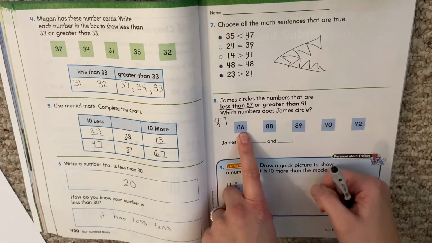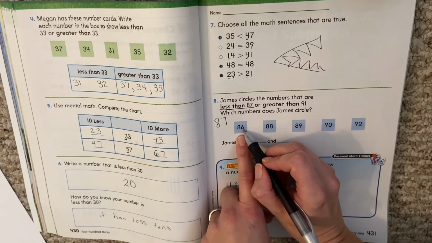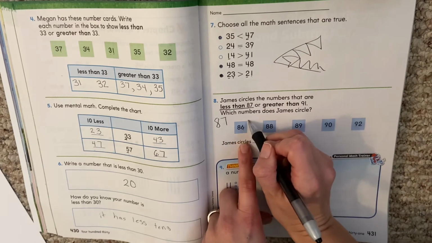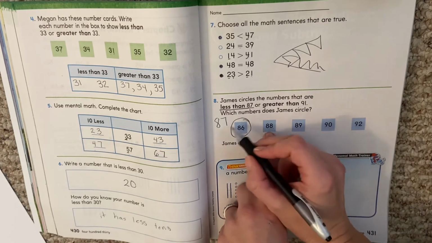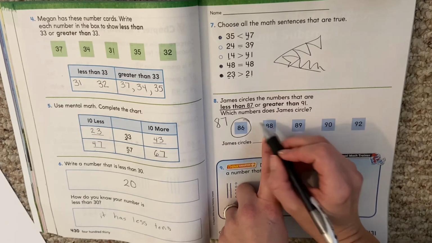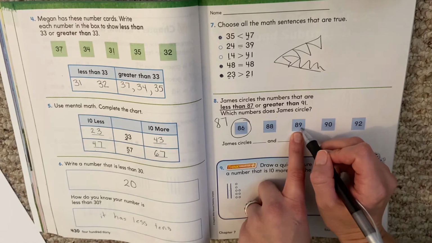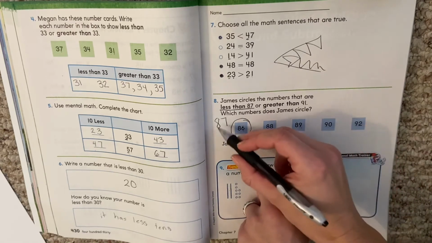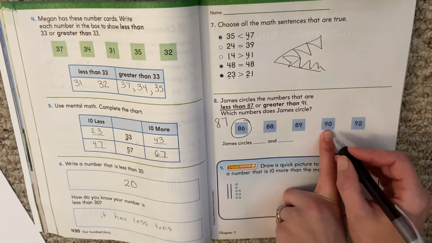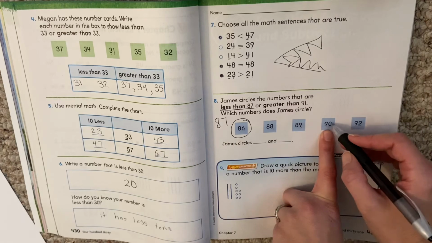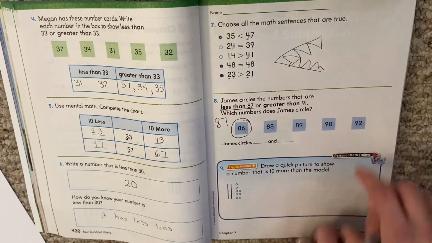Is 86 less than 87? 6, 7. Oh, yes. So we're going to circle it. Is 88 less than 87? Is 8 less than 7? No. 89, is that less than 87? Look, 8 and 8, 7 and 9. Nope, bigger, right? 90, whoa, 9 tens, 8 tens. Nope, bigger. There's that 9 tens again. 9 tens, 8 tens. Nope, this is bigger.